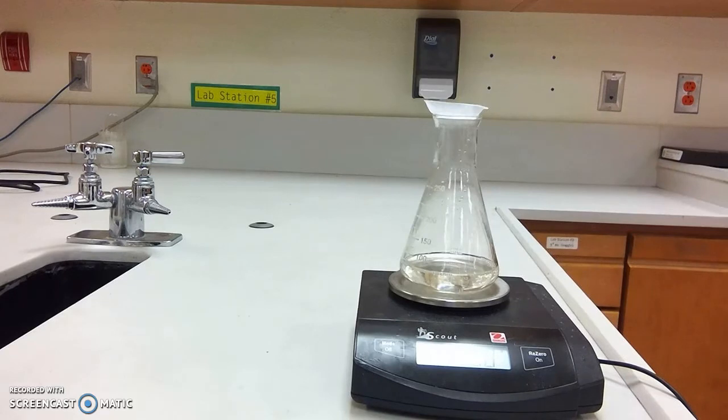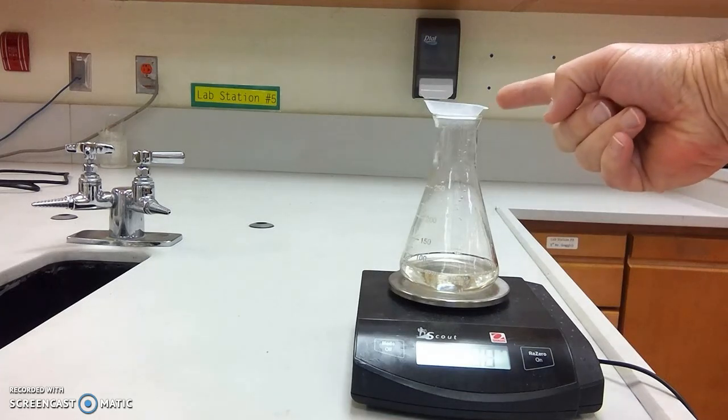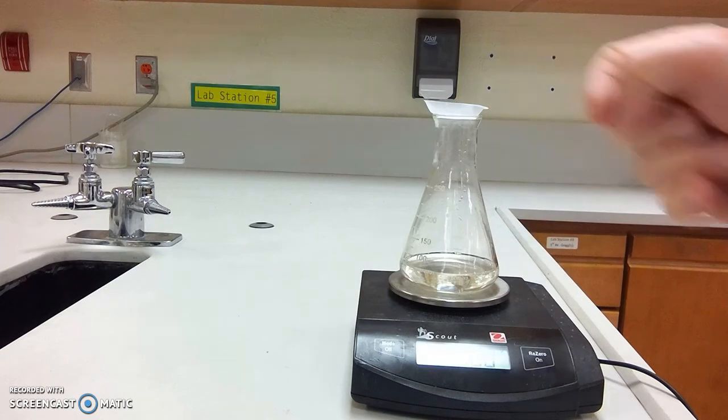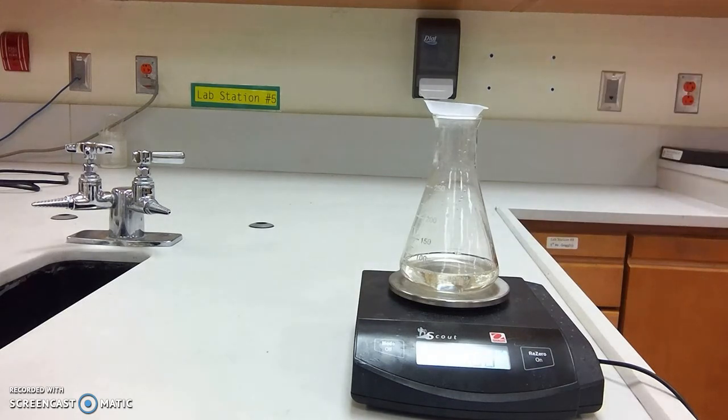Okay, so I've let some time lapse, and you can see that there's pretty much no more bubbles sitting at the top of our solution. So now is a good time to go ahead and record that final mass. Please note the weigh boat is still sitting on top of the flask. It's really important that that mass be included in the system.